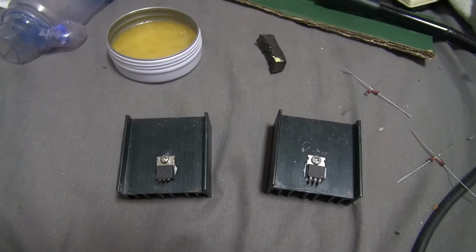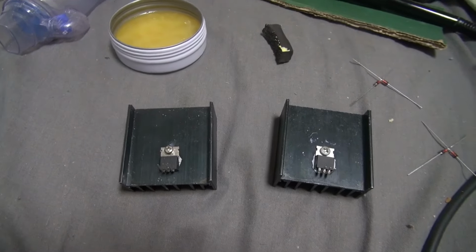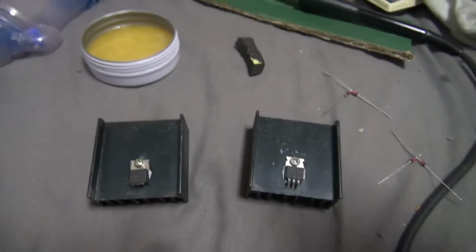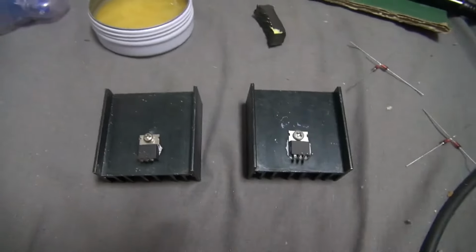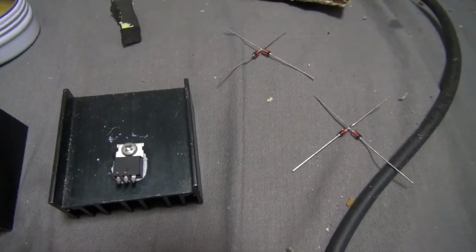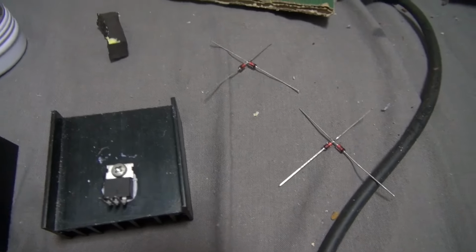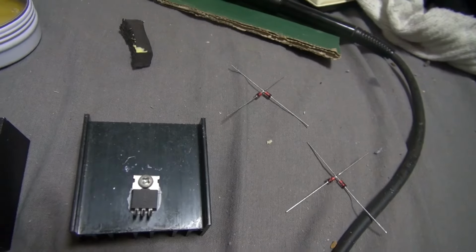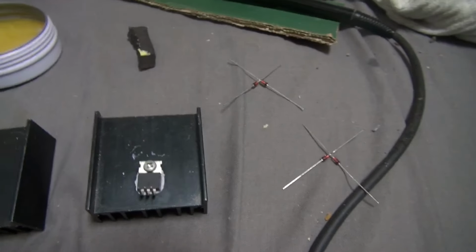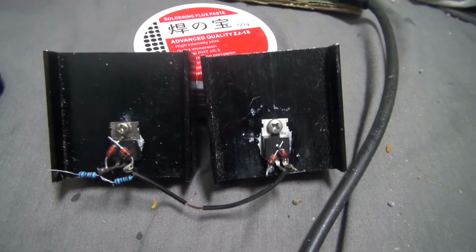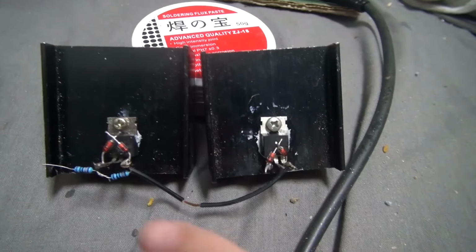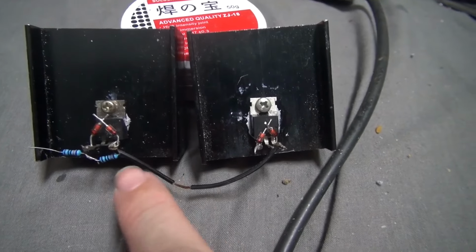Okay, so I started building. Now my bench is a complete mess at the moment, so I'm just doing this all on my bed. But got the two transistors, these are MOSFETs, and I've got the gate protection Zener diodes all ready to be put on, so I'm going to do that now. Well, making progress. The diodes are on, and so are the starting resistors, even the central ground.